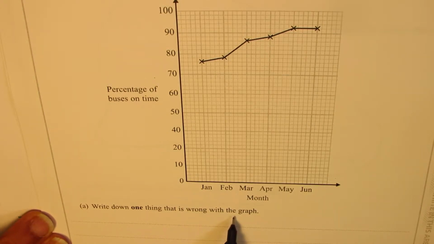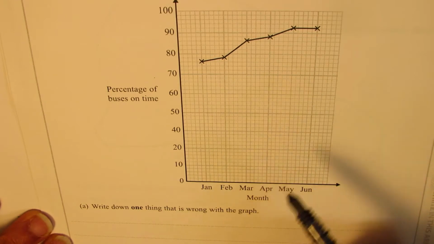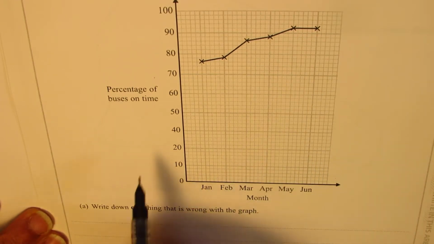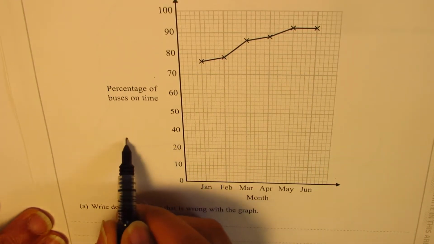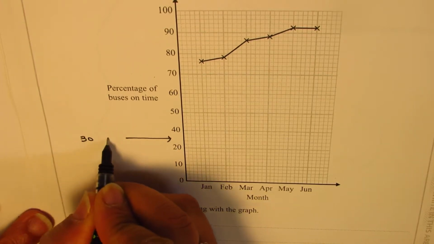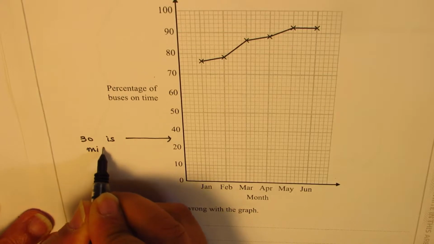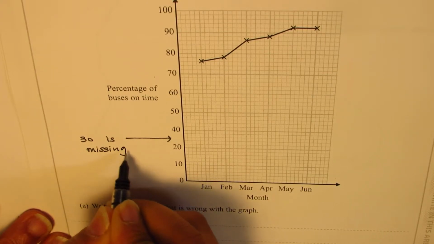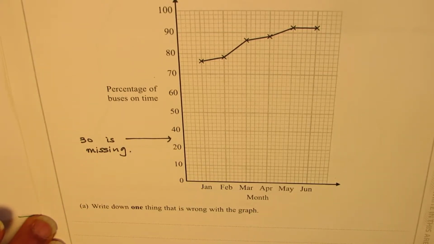So let's look for it. Well, it seems to be okay. But you'll notice that in the numbers written here, 30 is missing, right? So 30 is missing. Now, that is difficult to figure out, but as you can see, 30 is missing.